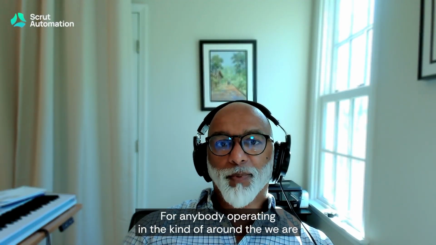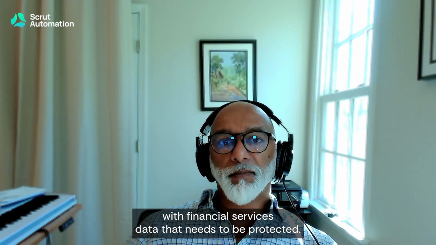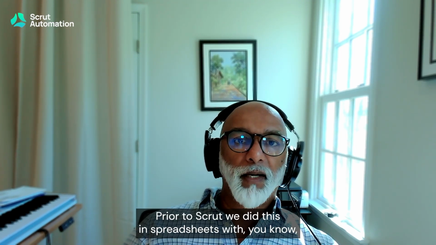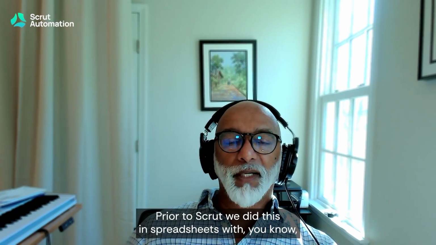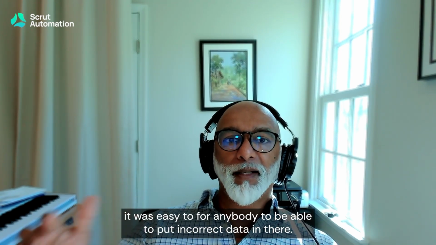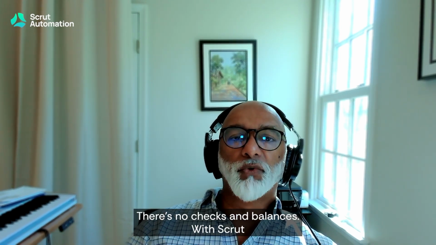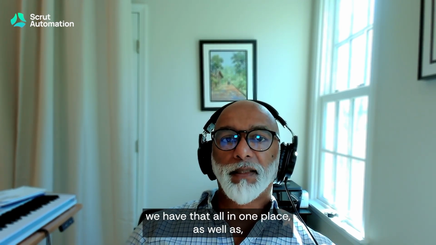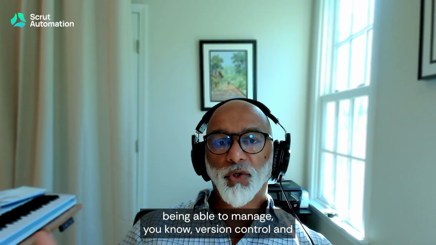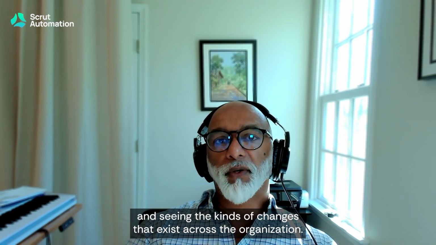For anybody operating in the kind of realm that we are with financial services, data that needs to be protected, you need a risk register. Prior to Scrut, we did this in spreadsheets. It was easy for anybody to put incorrect data in there. There's no checks and balances. With Scrut, we have that all in one place, as well as being able to manage version control and see the kinds of changes that exist across the organization.